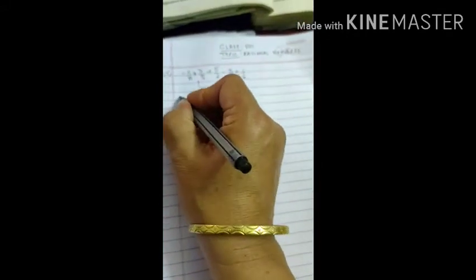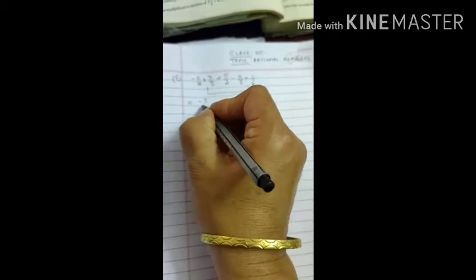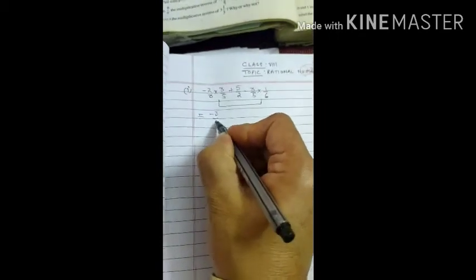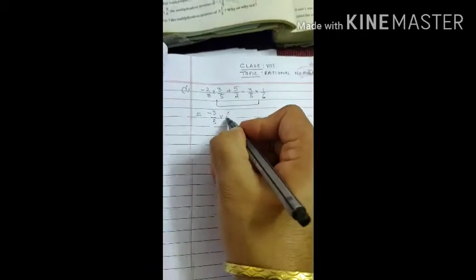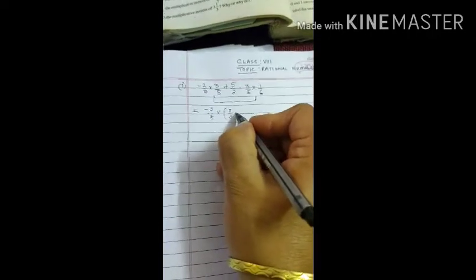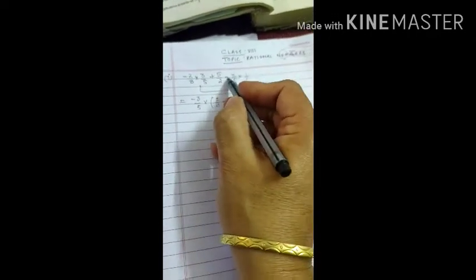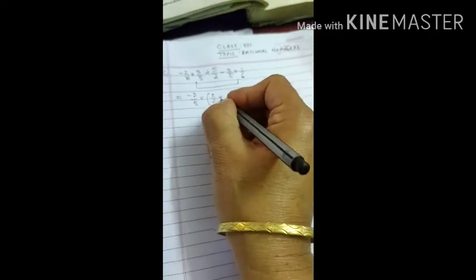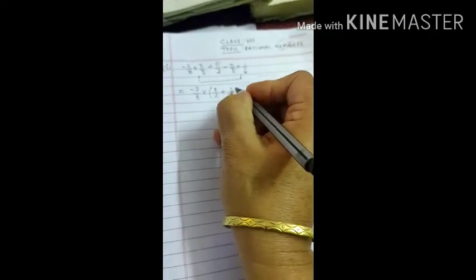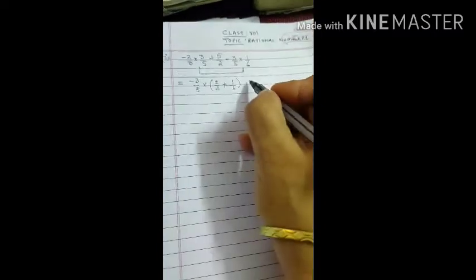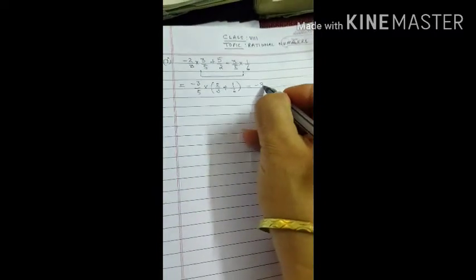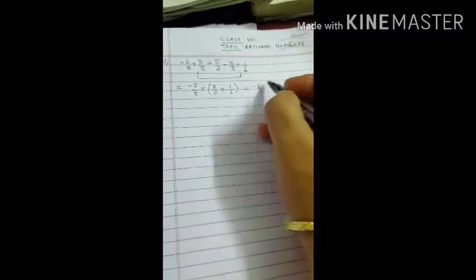So we can write it as minus 3 by 5 multiplied by 2 by 3, and here from the last term minus is taken common, so you have to write plus 1 by 6, and then take the LCM of the terms within the bracket.